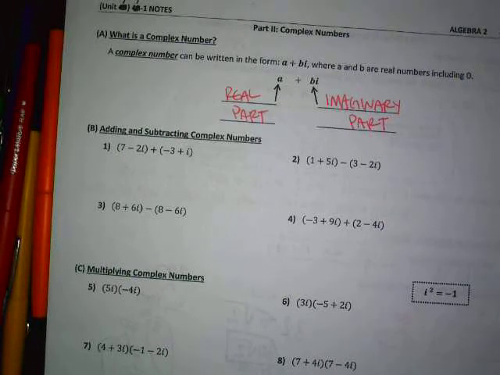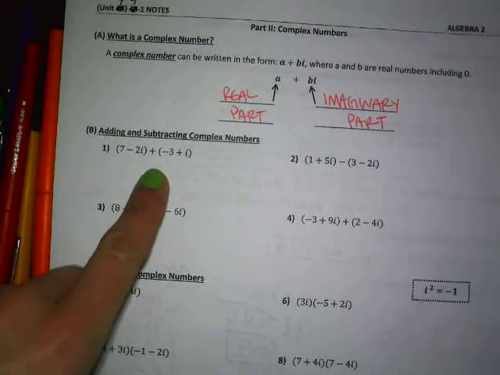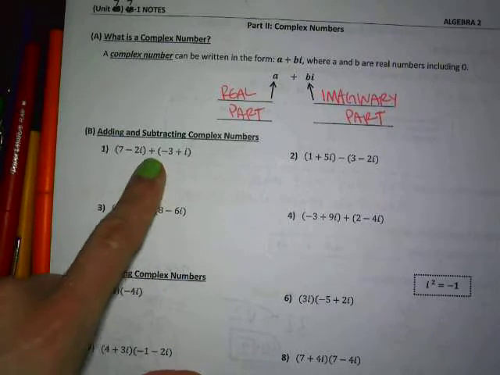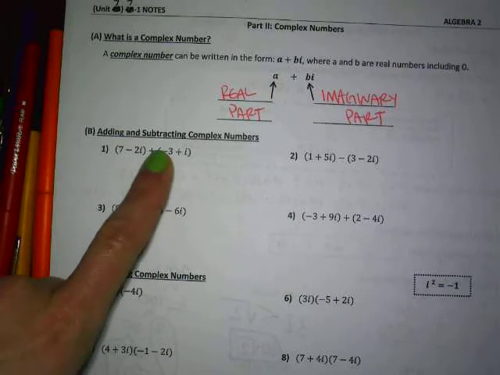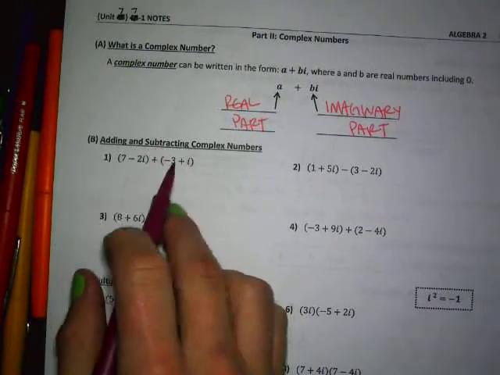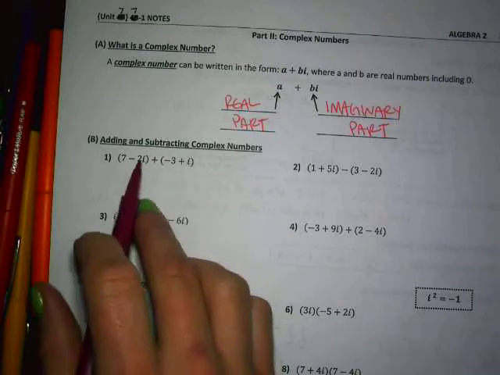Imaginary. All right, so part B, adding and subtracting the complex numbers. The good news is you would treat the imaginary number just like you would treat a normal variable. So you're going to combine all of the imaginaries, you're going to combine all the reals, and that's your final answer. On number 1, we are adding these two terms here, and because this is an addition sign, it doesn't affect the problem, because if you were to distribute out an addition, it doesn't really change it.